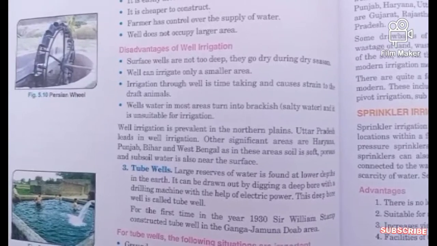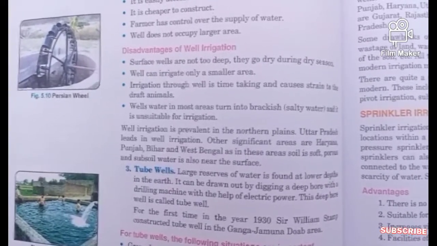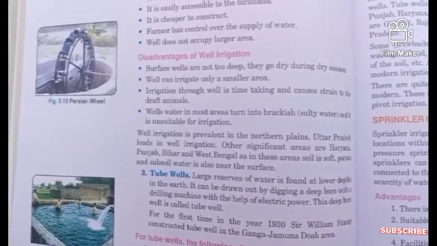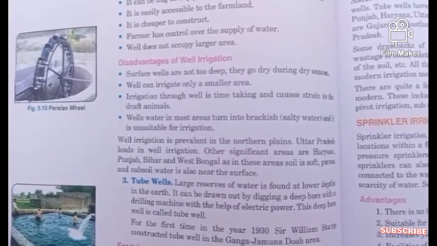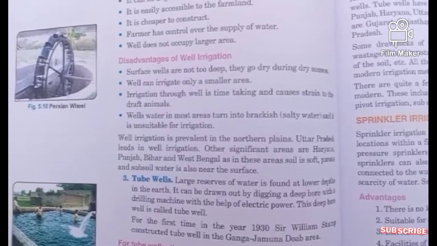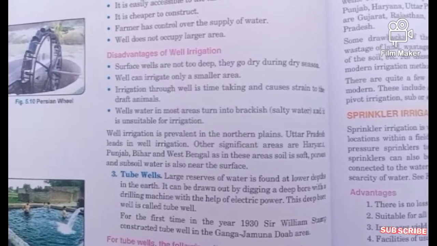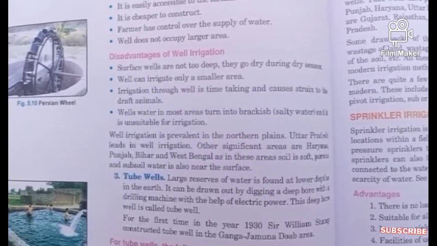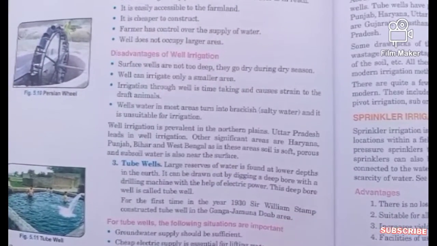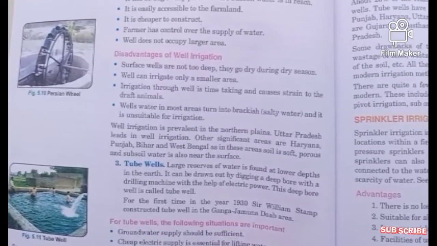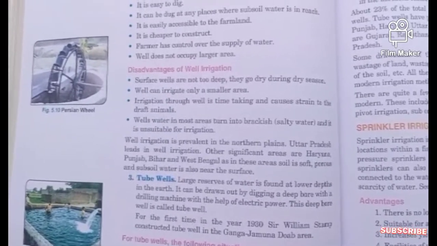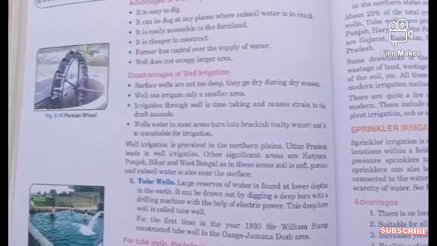We know that most of the time the water was taken out with the help of animals, using what are called rahats or Persian wheels. Right now here you can see, so it puts a lot of strain on the animal. The well water sometimes can be brackish, and that is unsuitable for irrigation. Well irrigation is mostly important and prevalent in the northern plains because the northern plains are soft land. So here in Uttar Pradesh, we can have Haryana, Punjab, Bihar, West Bengal. There we can have a good number of wells because of subsoil water and the very soft soil.